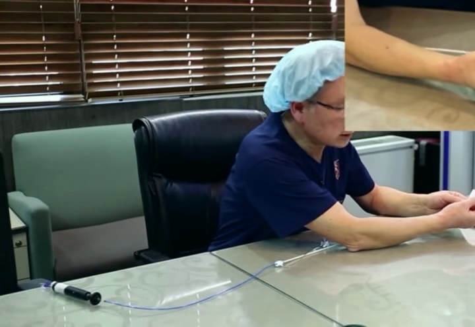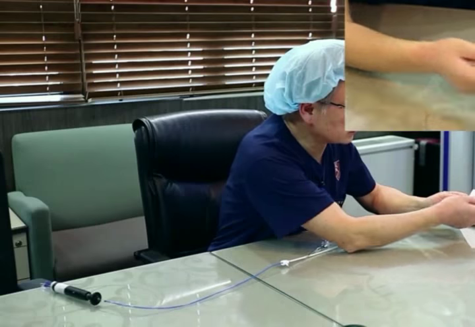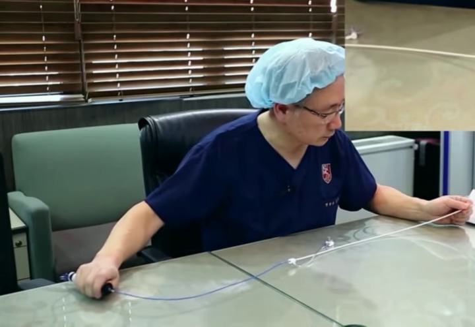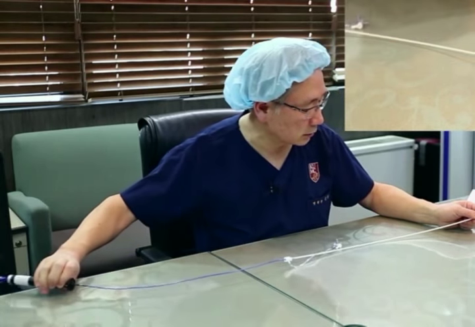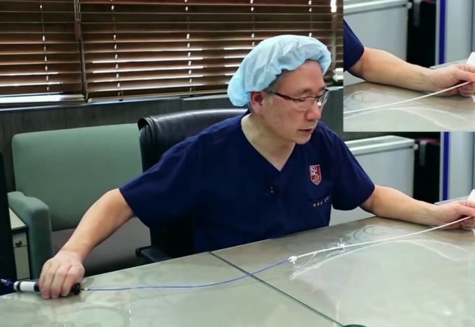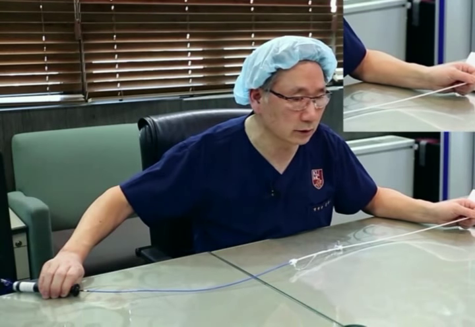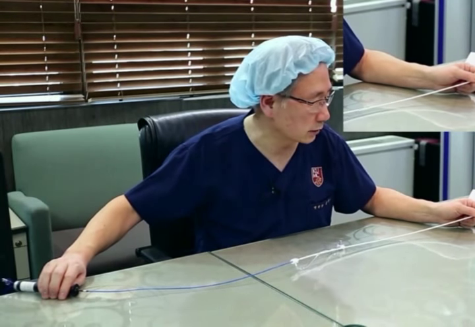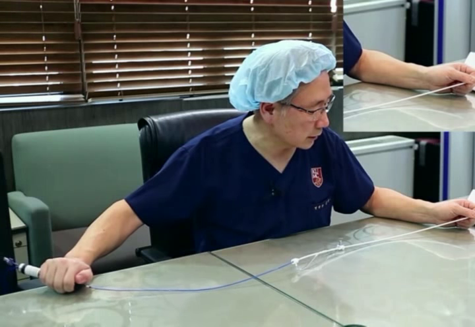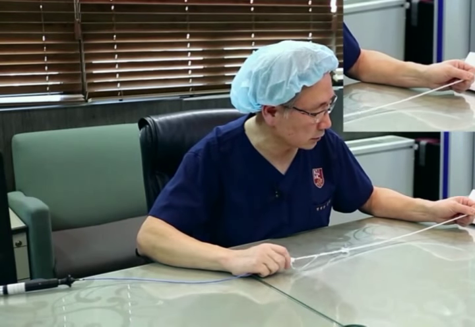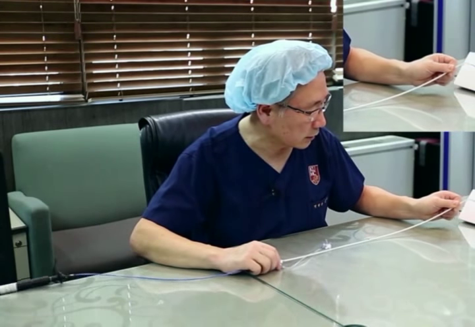So I don't use the fluoroscopy when I insert the needle until the needle turns to the 4 o'clock. Okay, and then make sure that before that, as I mentioned, I inject contrast, not the normal saline.